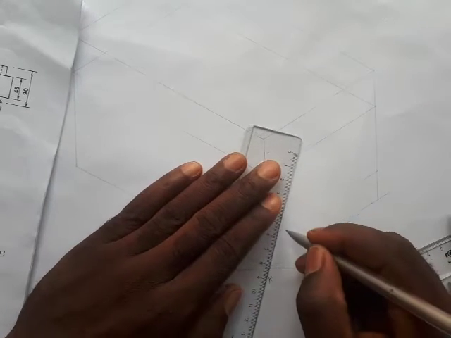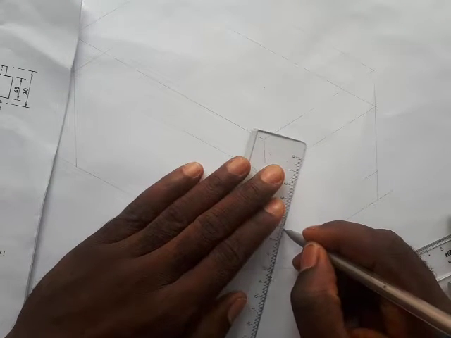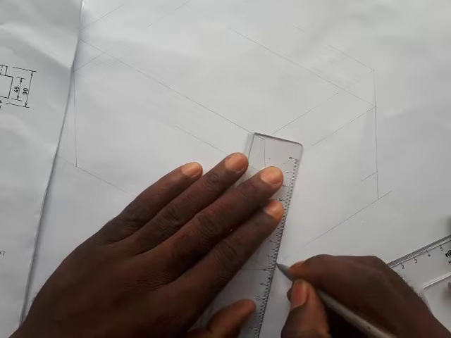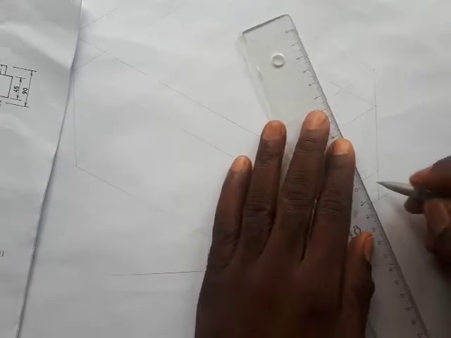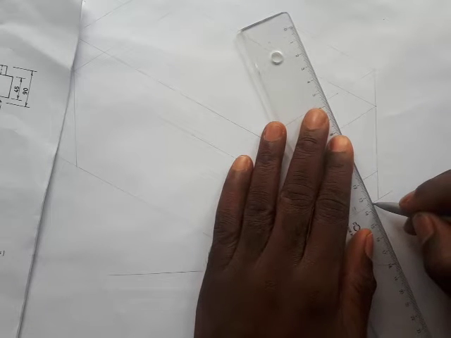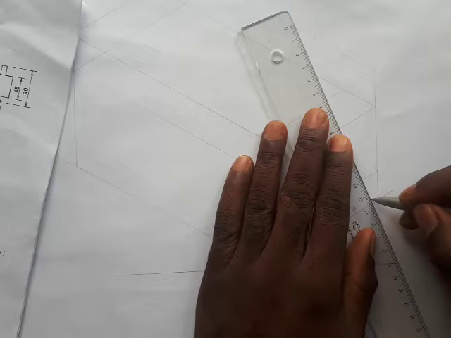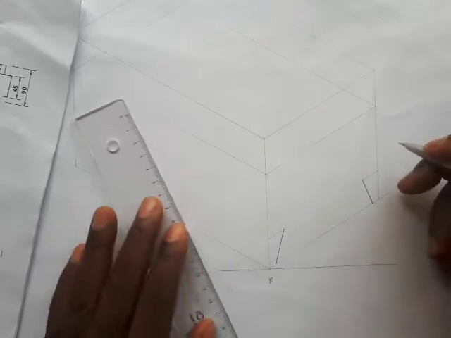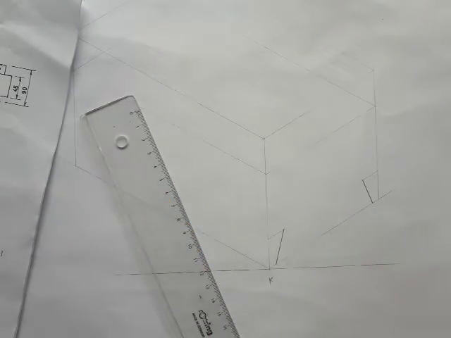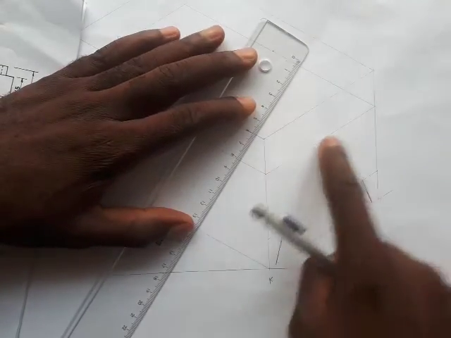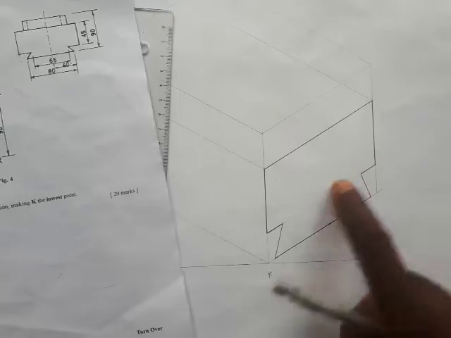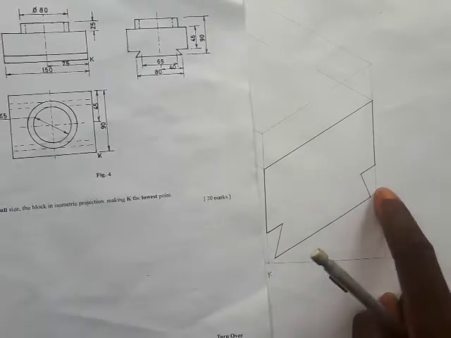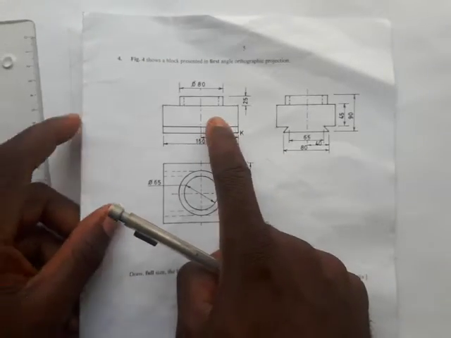So connect this point to this 0.5. You can make a thick line now if you like, and connect this point to this point 0.5. So that's it. All right, so now you can draw the whole of this surface thick line. Okay, so here it is. The thick outline is out. All right, so let's move on to the front elevation.